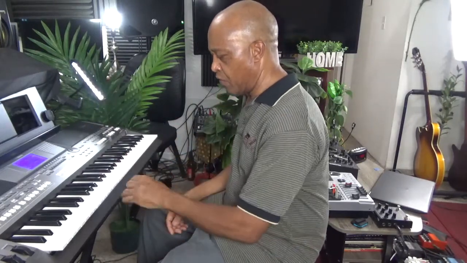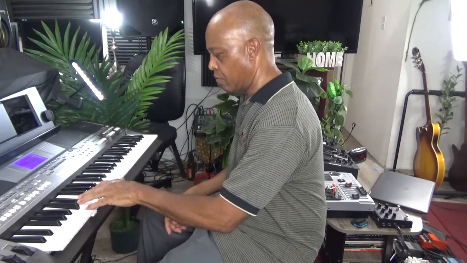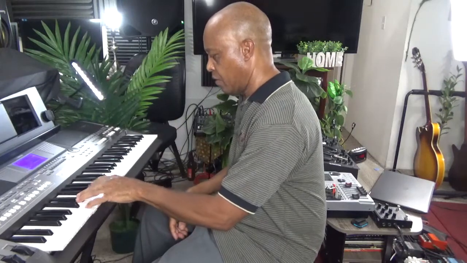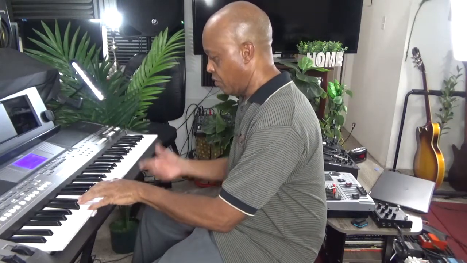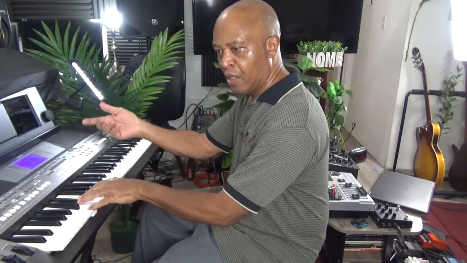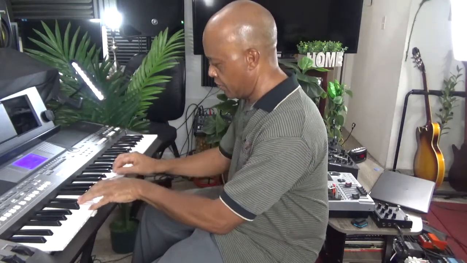So if you have C minor, for example, you can play the C melodic minor scale over C minor.